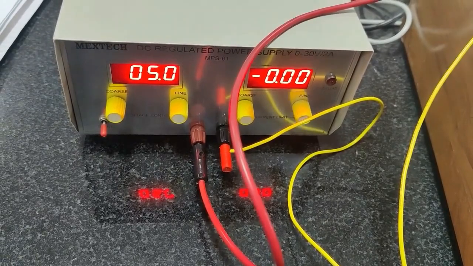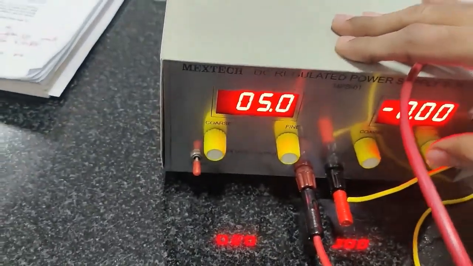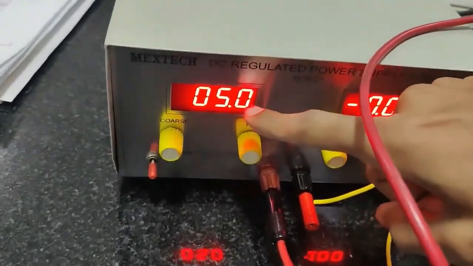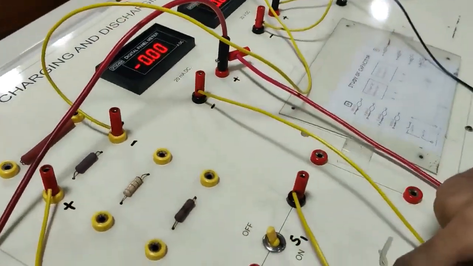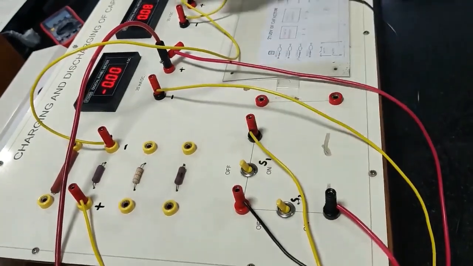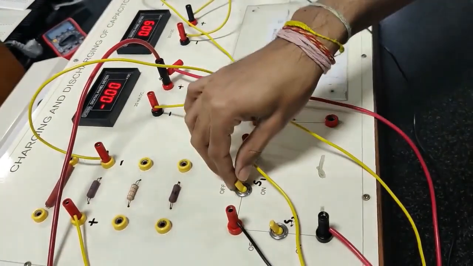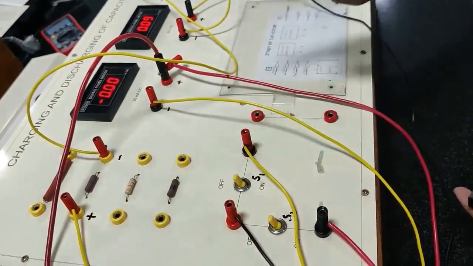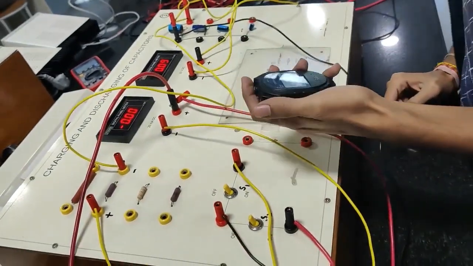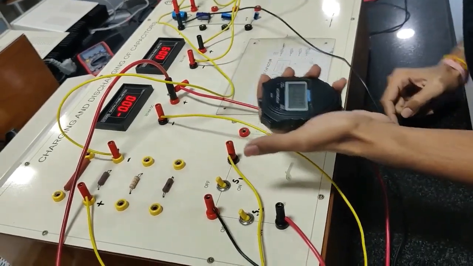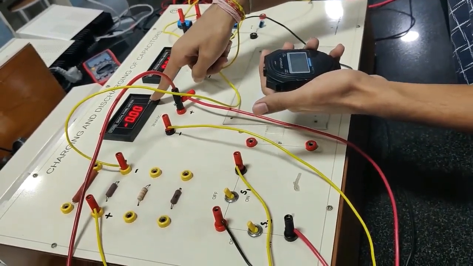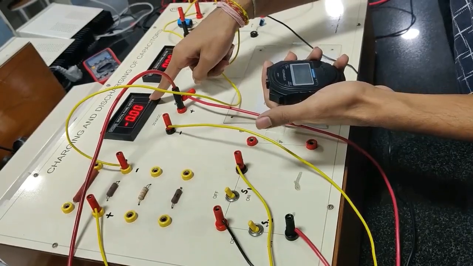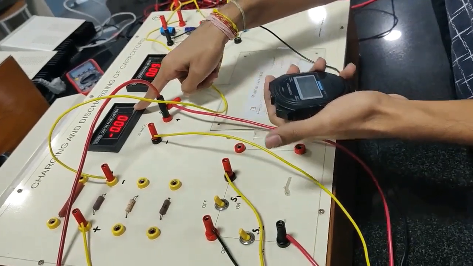For that, in the power supply, I have first set the voltage to exactly 5 volts. Now move on to the network board. Here you can see there are S1 and S2 switches. If I switch on S1, it will start charging the capacitor. Now let's start charging. I put on S1, but at the same time you have to keep a stopwatch, press reset, and as I switch on this button, you will see a reading in the ammeter, and you have to take the reading from 0, at every 5 seconds interval. Now let's start.